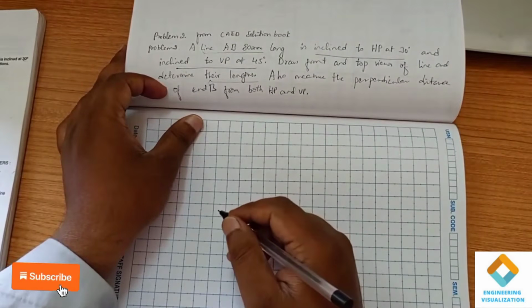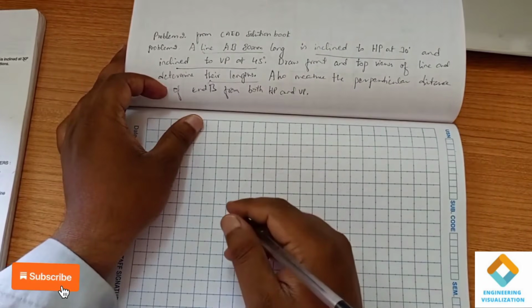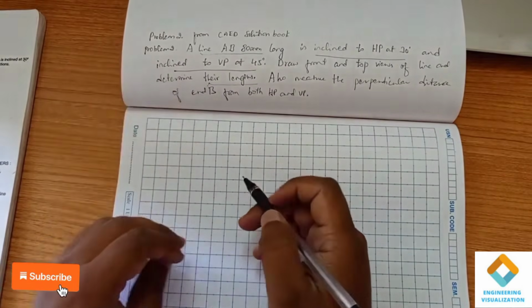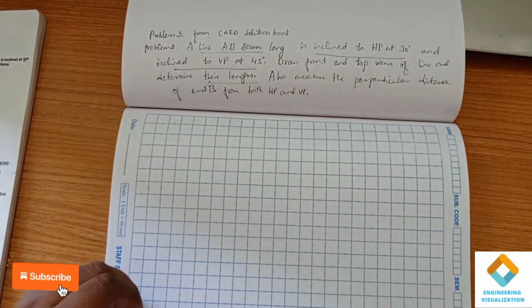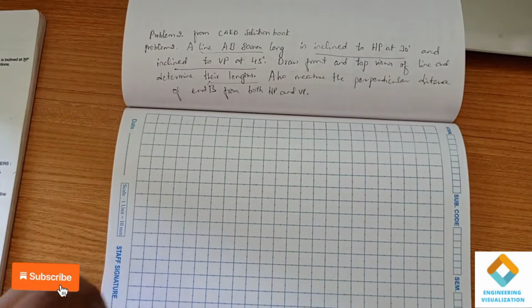So in this problem they have mentioned true length and the angle of inclination to HP and an angle of inclination to VP they have given. Now we have to find out the apparent lengths and apparent inclinations. Okay, so proceed with the problem.